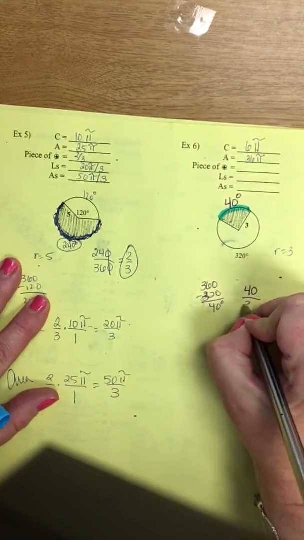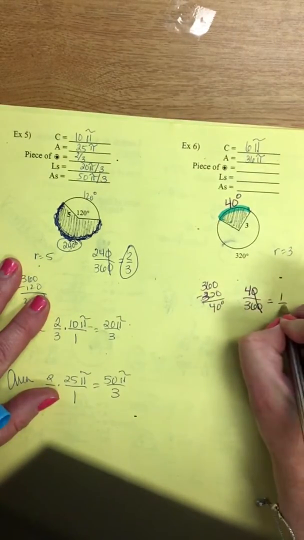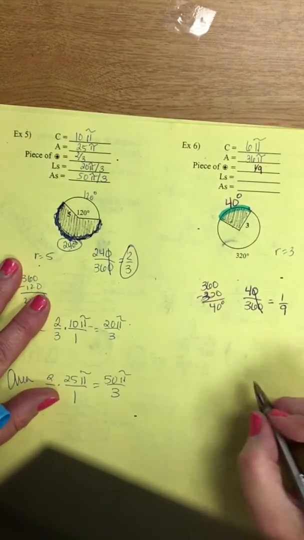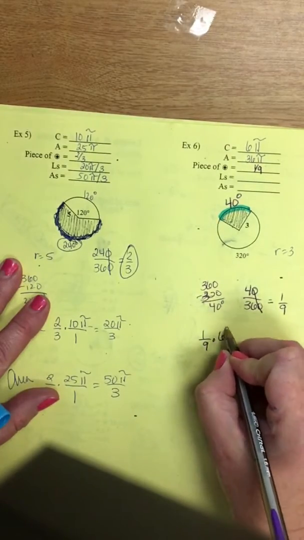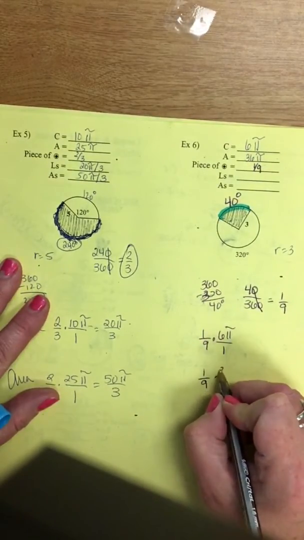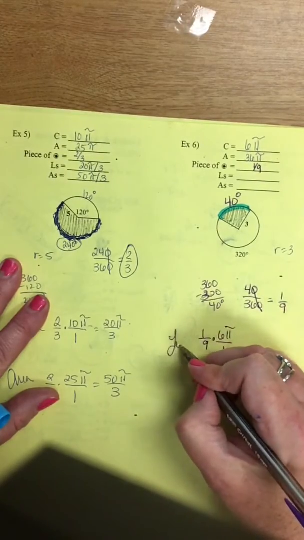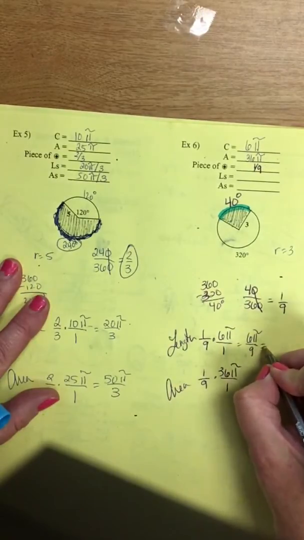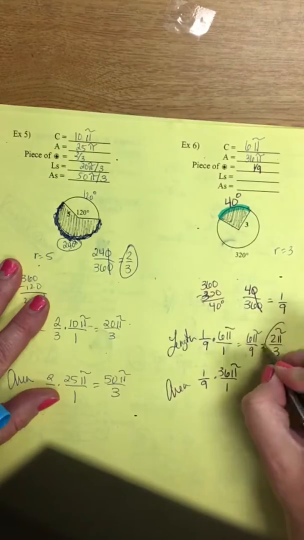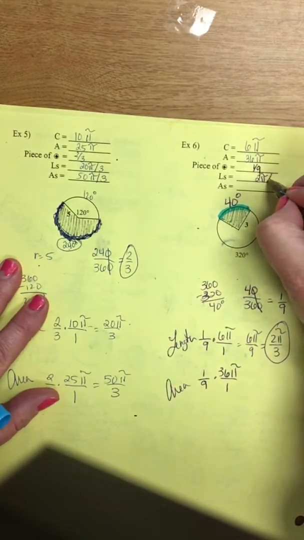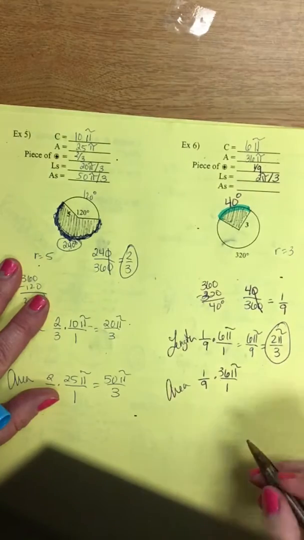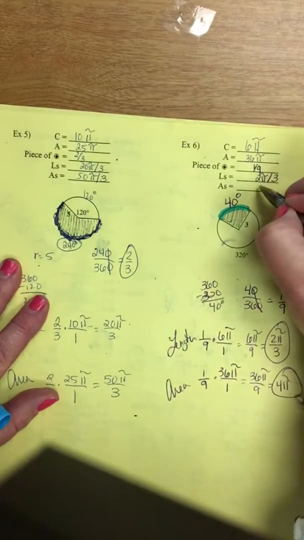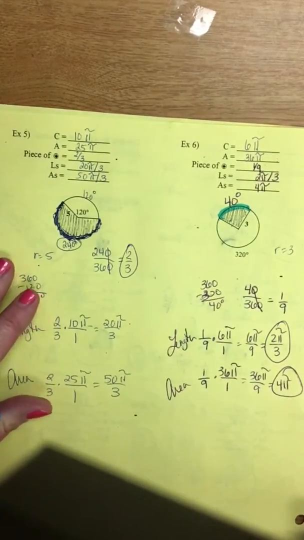40 degrees is how much out of 360? 1/9. So I want 1/9. That's the piece of the circle. I want 1/9 of 6 pi. 1/9 of 6 pi and 1/9 of 36 pi. This is your length. This is your area. 6 pi over 9 reduces to 2 pi over 3, or 2/3 pi. 2 pi over 3. Sorry I didn't give you a lot of space in here. And 36 pi over 9 is 4 pi. Oh, nice. Okay?